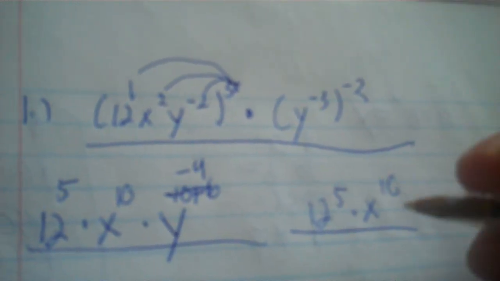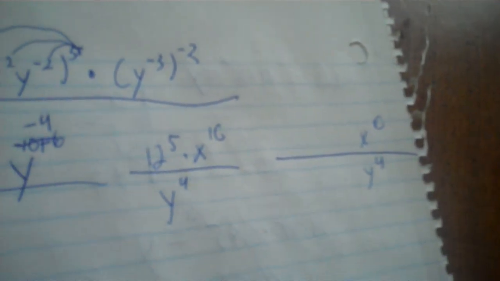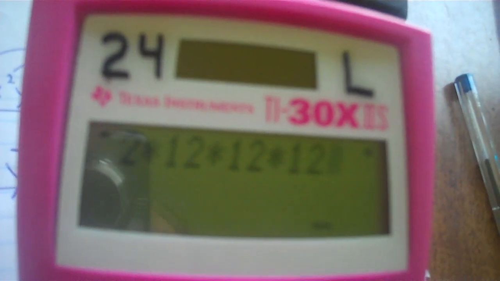Now the ones with the positive exponents go straight over, but the one with the negative goes to the other side. Then the x to the 10th and the y to the 4th stay the same. So 12 to the 5th means 12 times 12 times 12 times 12 times 12. 5 factors of 12 multiplied. And I get 248,832.